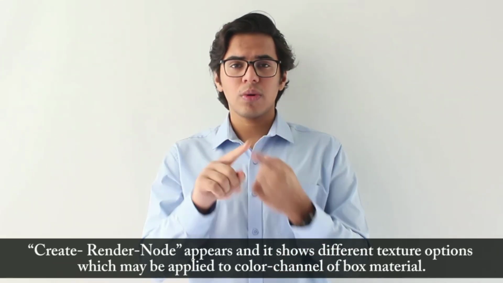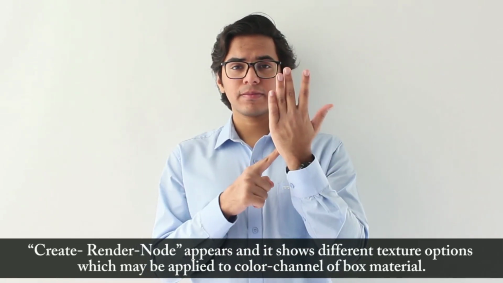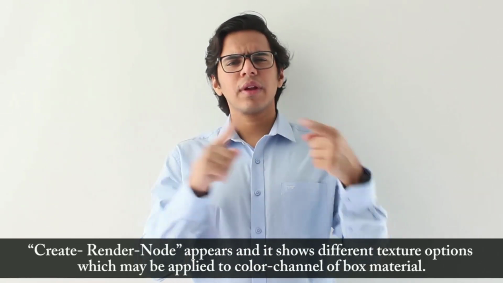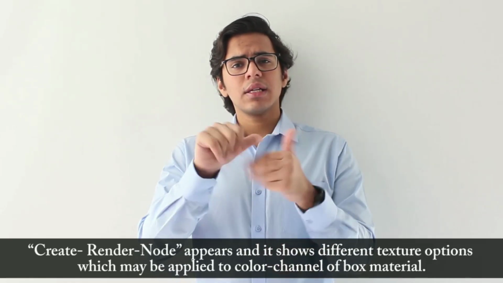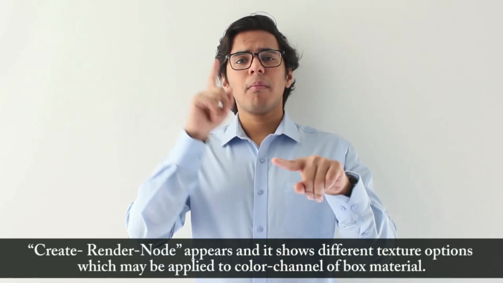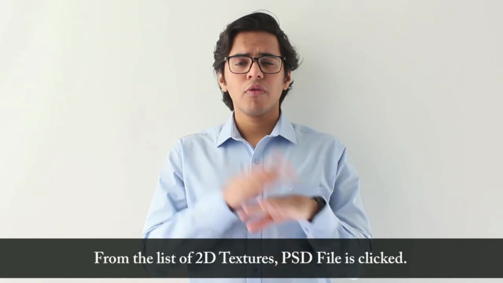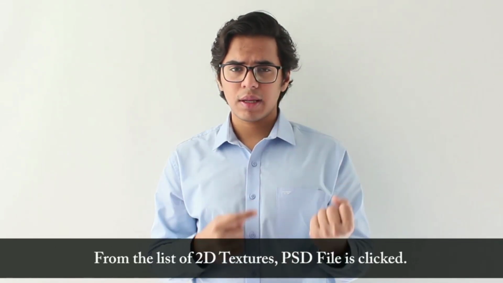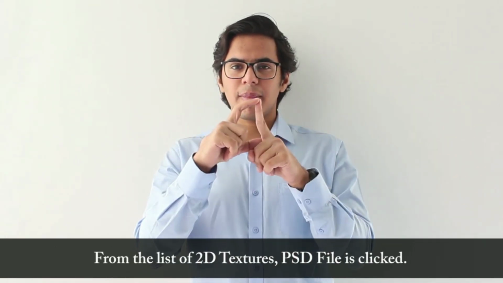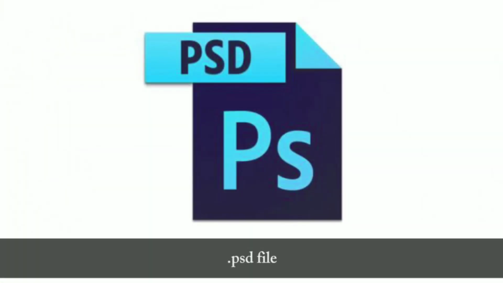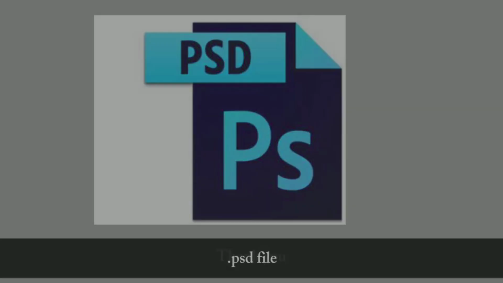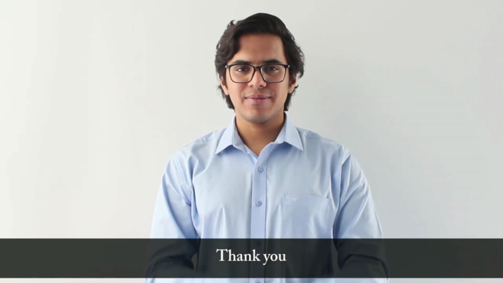The Create Render Node window appears and shows different texture options which may be applied to the color channel of the box material. From the list of 2D textures, PSD file is clicked.